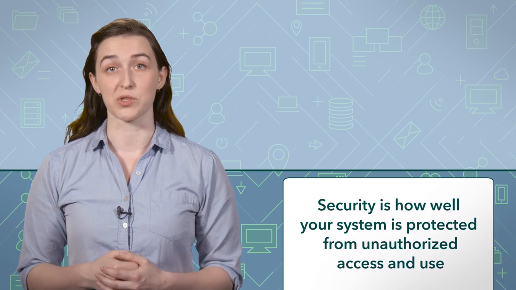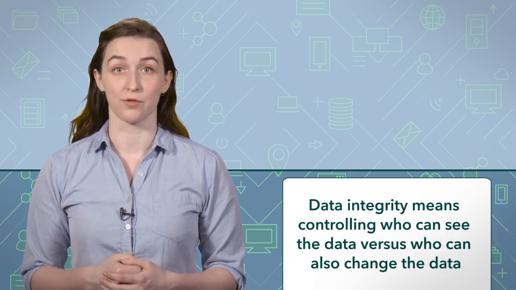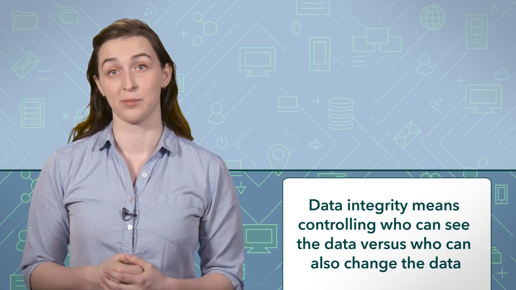The security of your system is how well your system is protected from unauthorized access and use. Modern systems generally contain sensitive information about a business or its clients. This information should only be accessible to end users that are authorized to see it. Furthermore, sensitive data should also be readily available only to those with authorization, and the system should provide data integrity. This means controlling who can see the data versus who can also change the data.